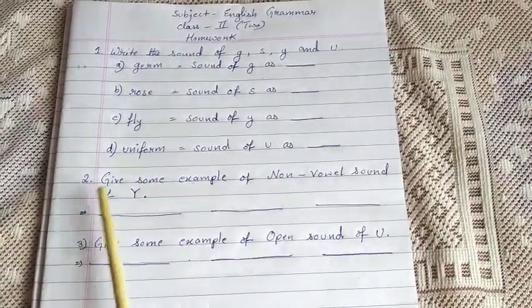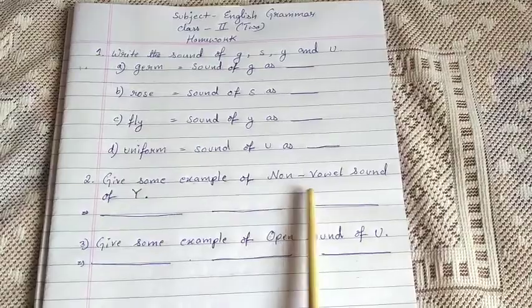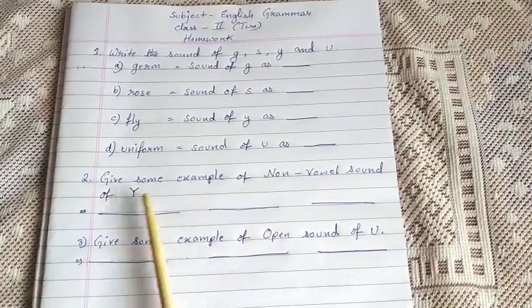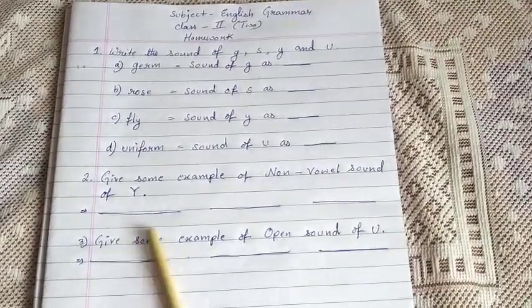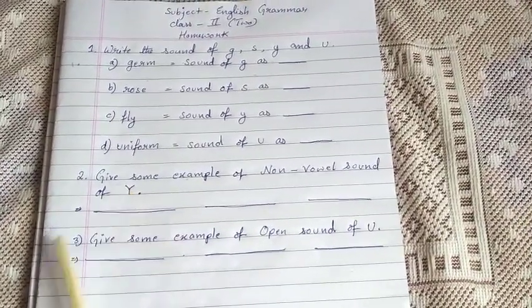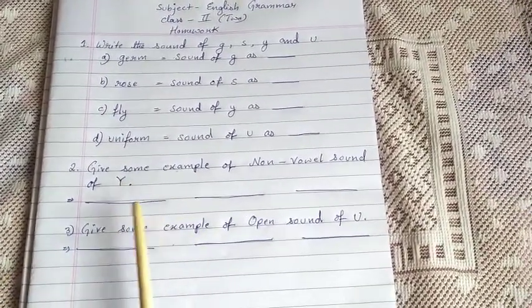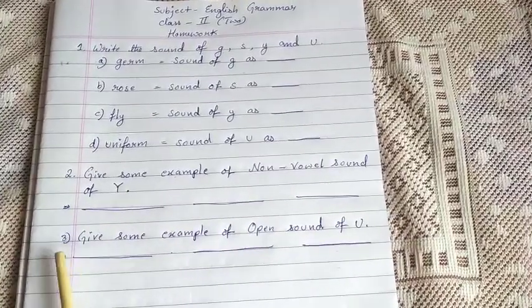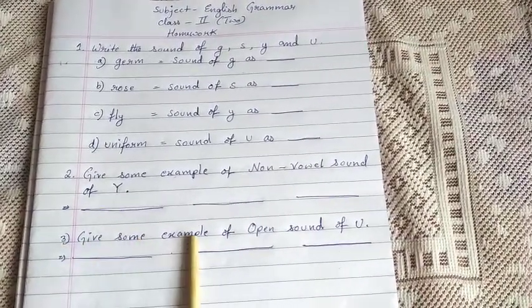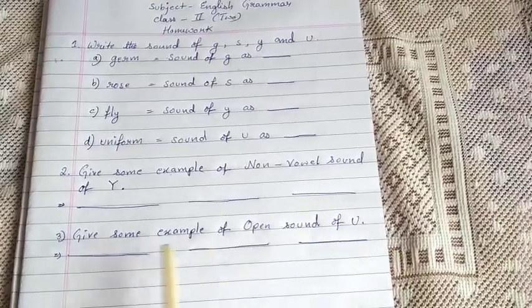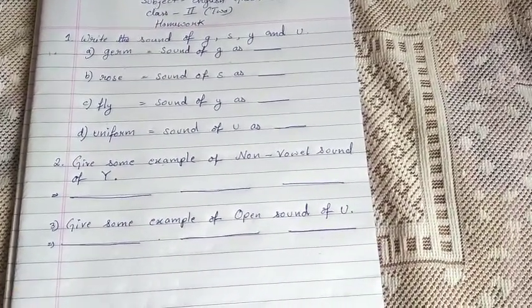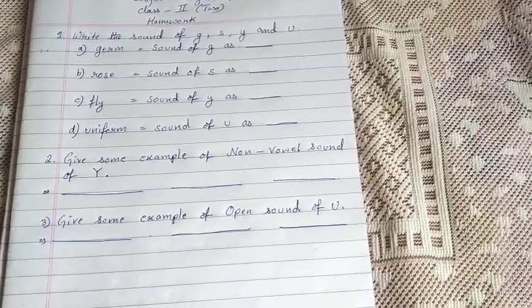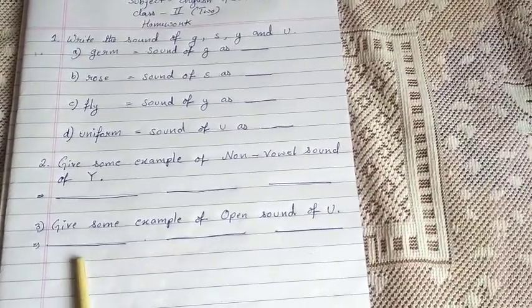Next one is give some examples of non-vowel sound of Y. You have to give three examples of non-vowel sound of Y. For example, yak, you, like this, you give three examples. Number 3, give some examples of open sound of U. Give three examples of open sound of U, for example, cup, mug.